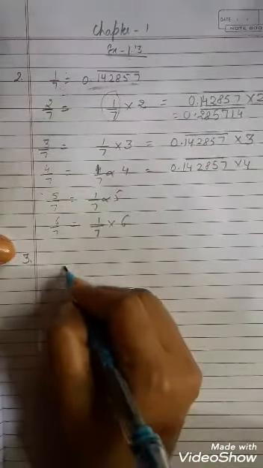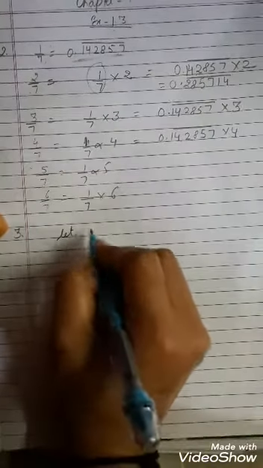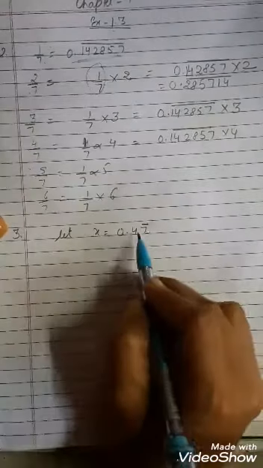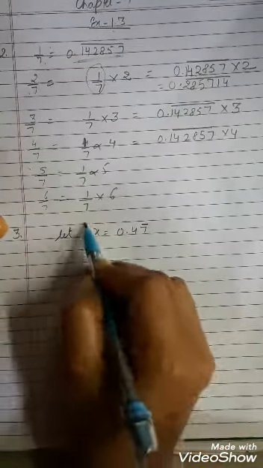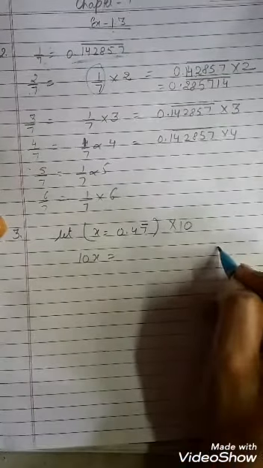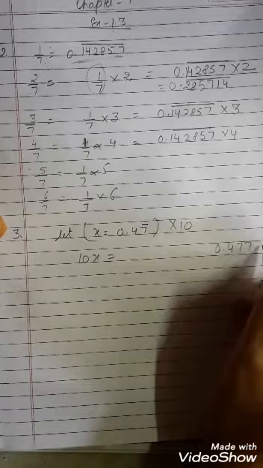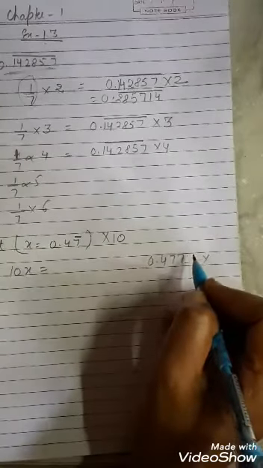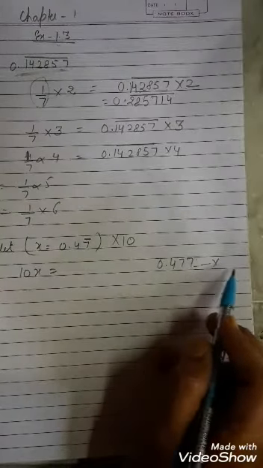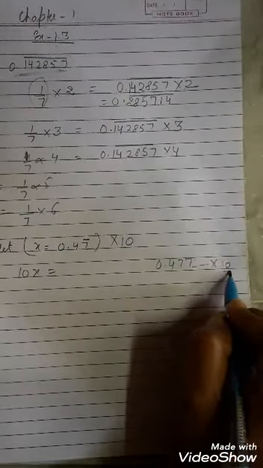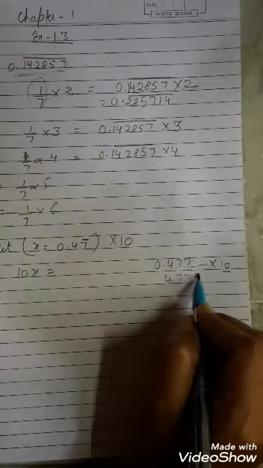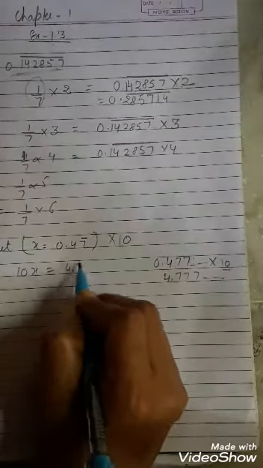So let x be equal to 0.47 bar. How many digits does it have under the bar? Only one. So we can multiply with 10. So it becomes 10x is equal to, as I guided you, 0.4777 and so on multiplied with 10. Now the point is shifted by one place, and it becomes 4.77 and so on. Now I can write 4.7 bar.